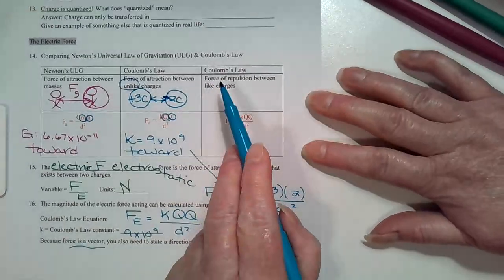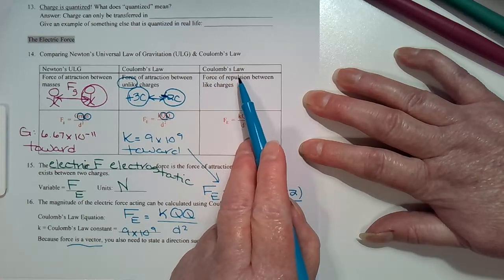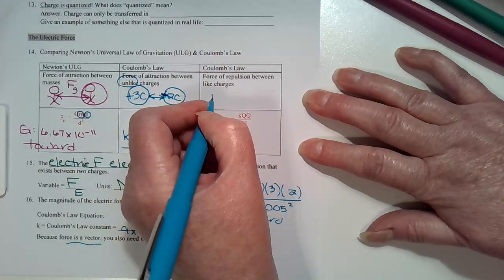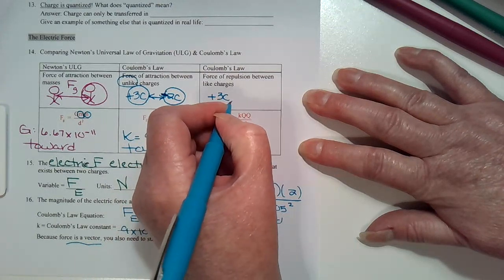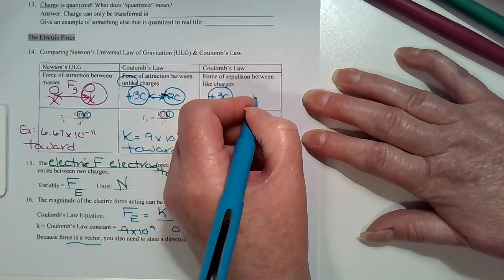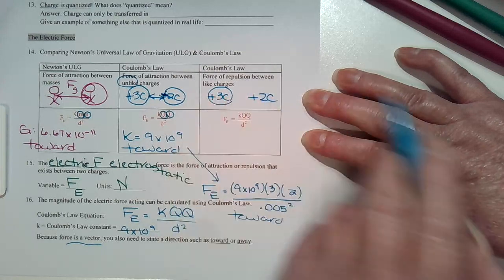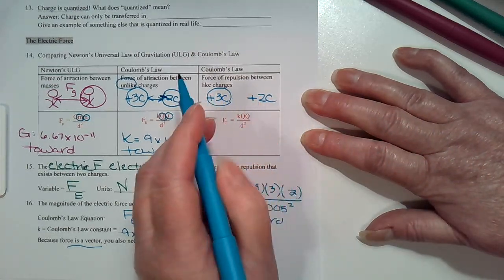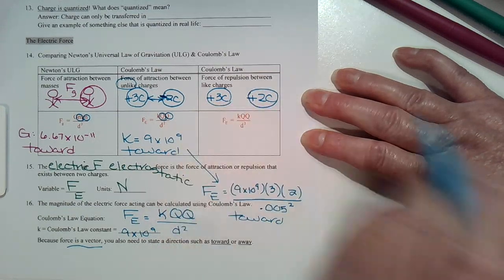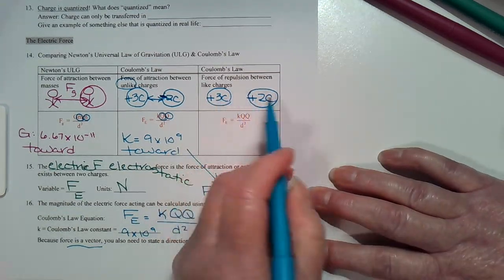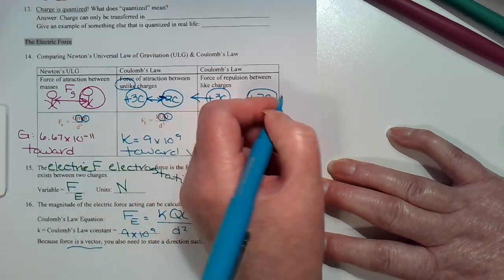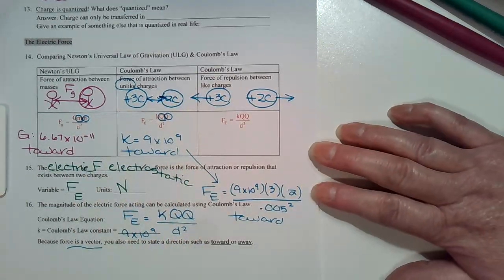All right, but I also could have a force of repulsion between like charges. So now I'm going to make this a positive 3. And I'll make this one a positive 2. So when I say like charges, I don't mean that the values are the same. I mean that the signs are the same. So 2 positive charges, they are not attracted to each other. They are repelling each other. So I'm going to draw an arrow like this to show that they're going away.